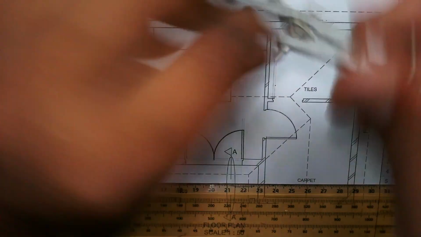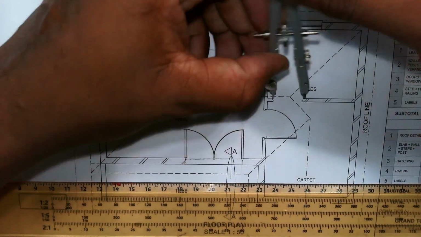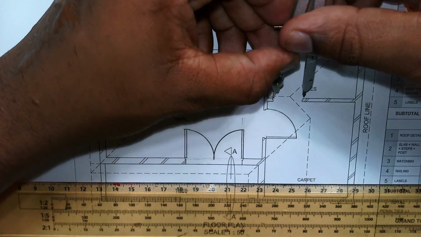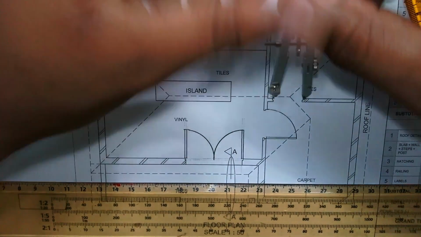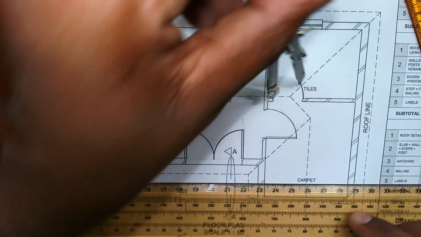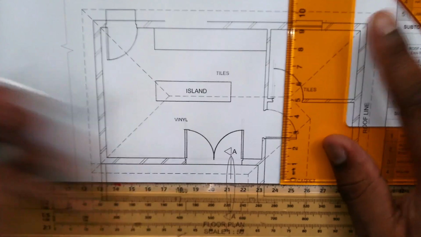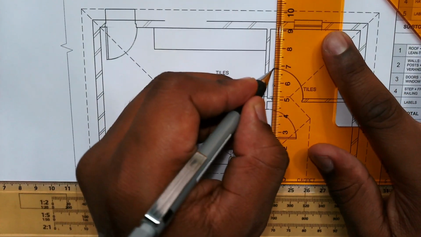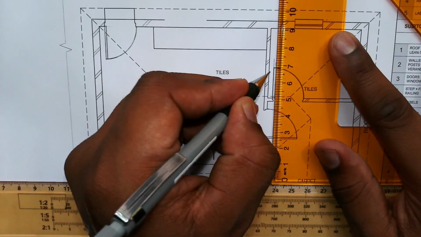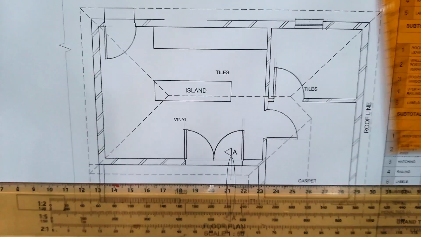Then I take my compass, put my compass at that point there, and to the opposite point there. Then I draw the door swing like that, and then I can just draw the door in, like that.